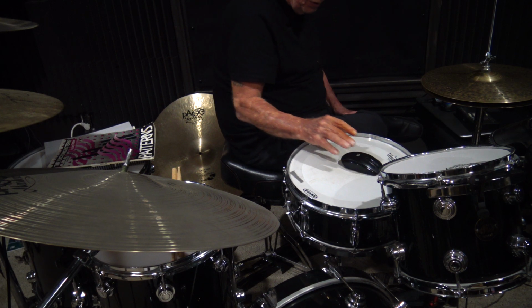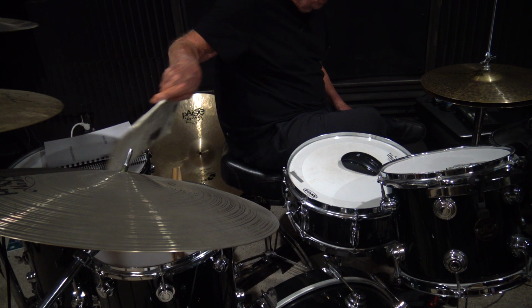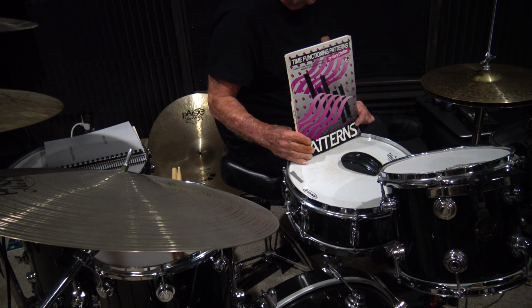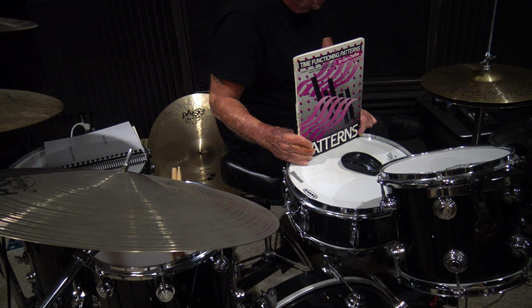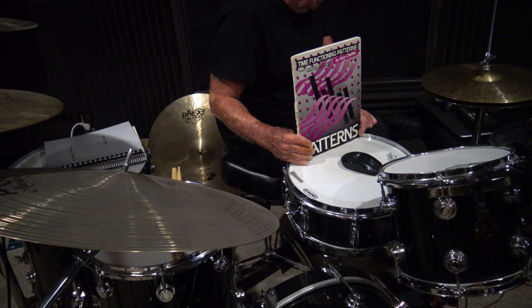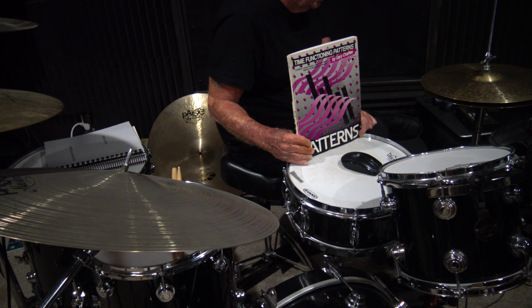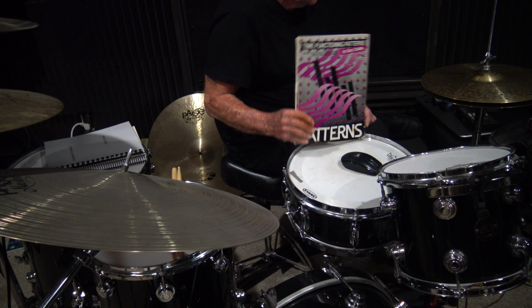Alright, so tonight what we're going to do, I'm going to take a few patterns from the Chaffee book. Now, you don't need to have the book. It'd be nice if you did. Okay? So, I just would like to show you the importance of reading.